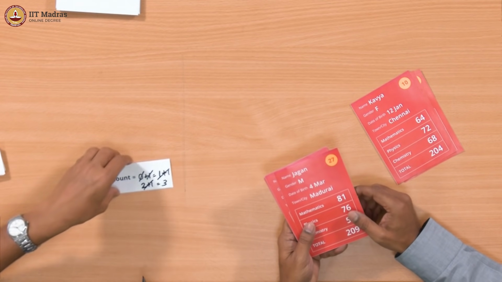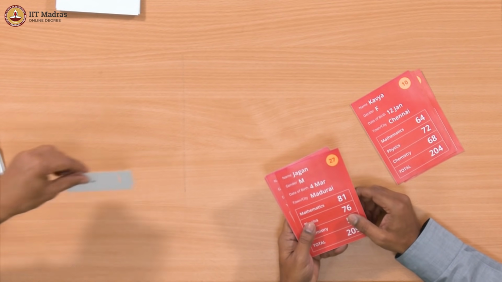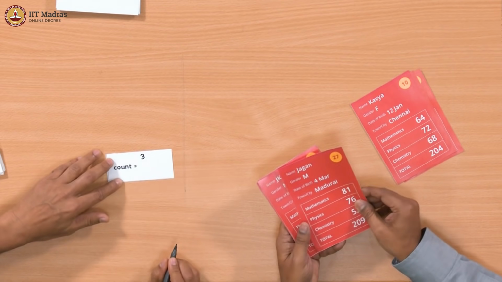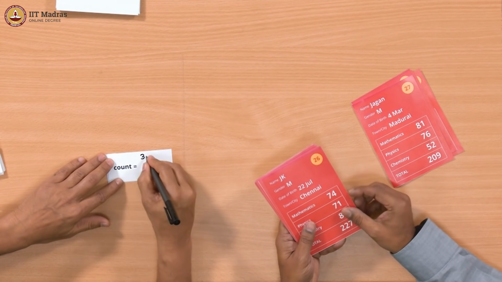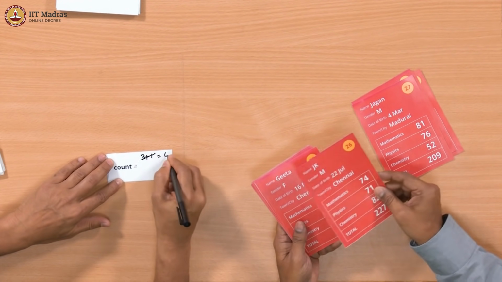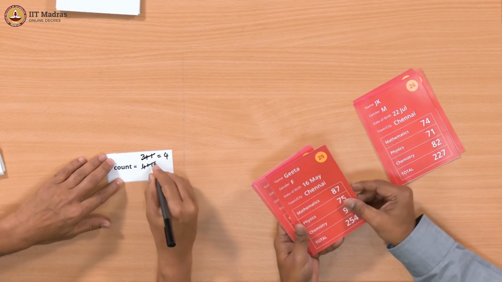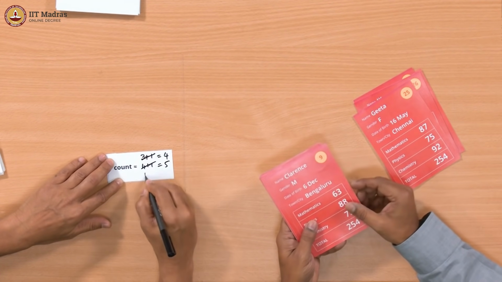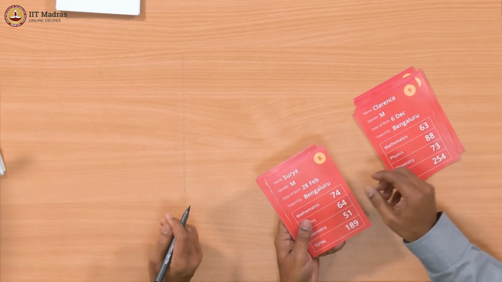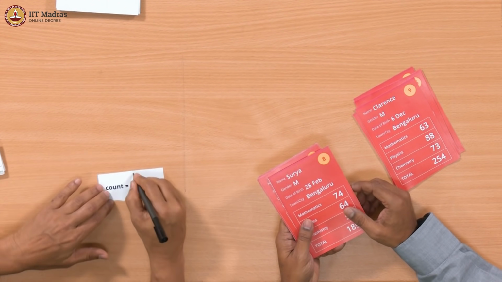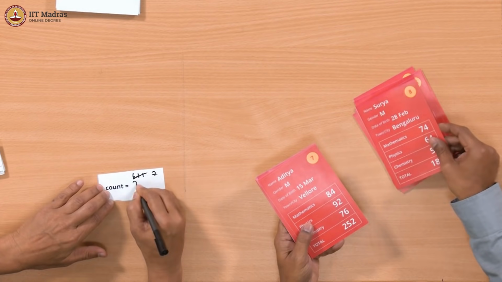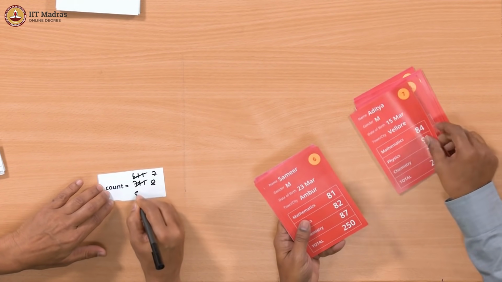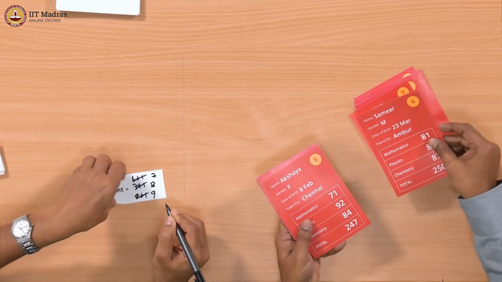So I have 3. I'll move to a new piece so that I have space. I have 3 so far. Here is the fourth. 3 plus 1, that is 4. Fifth. 4 plus 1 is 5. Sixth. 5 plus 1 is 6. Seventh. We were at 6, so 6 plus 1 is 7. The next card, 7 plus 1 is 8. The next one, 8 plus 1 is 9. The next one.